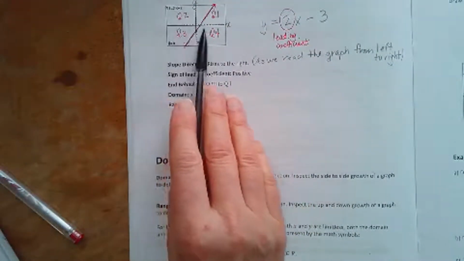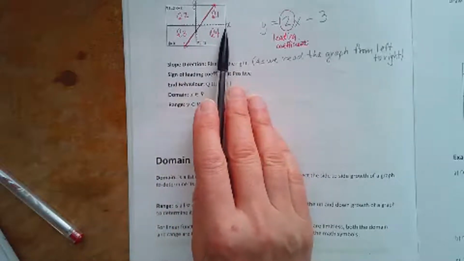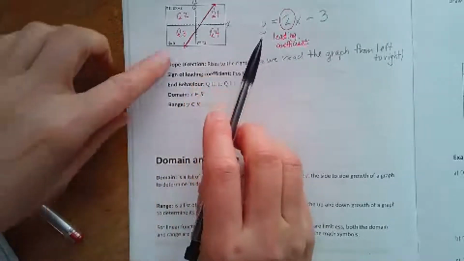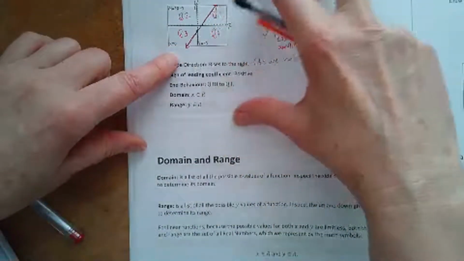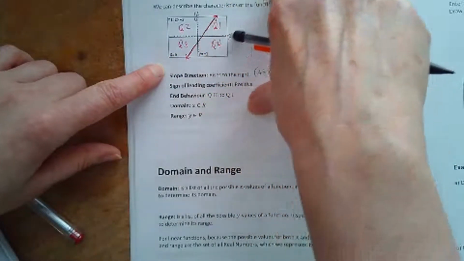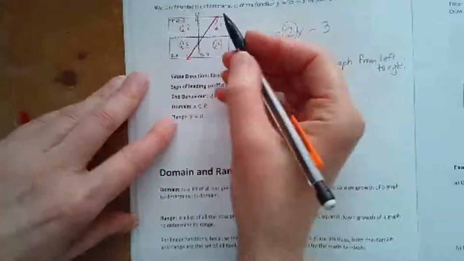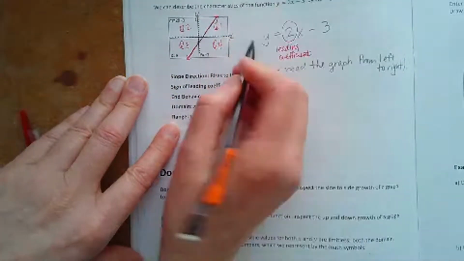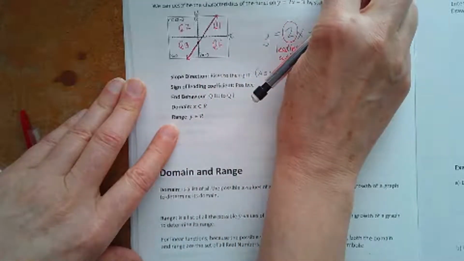If I look at how the graph grows side to side, like along the x-axis, you can see that this graph is growing. Most students would say it's growing up and down, and it is, but it's also pointing to the right, and it's pointing to the left. So it's going to keep growing and growing, like it's crawling along the x-axis too.